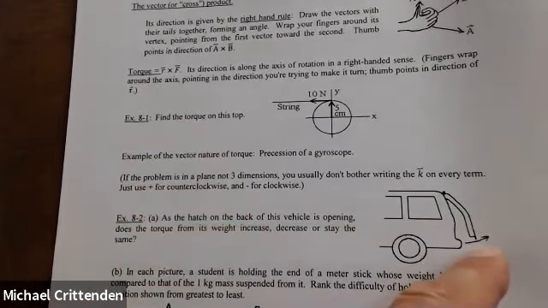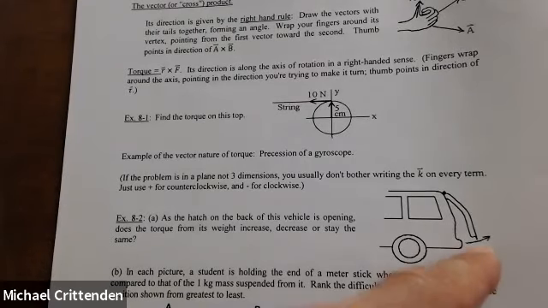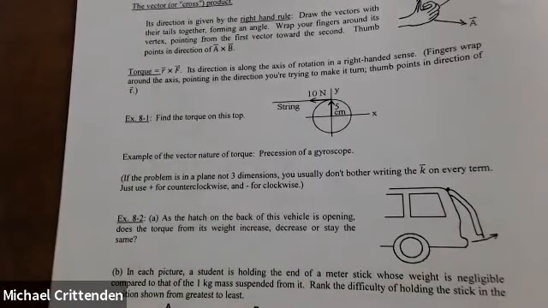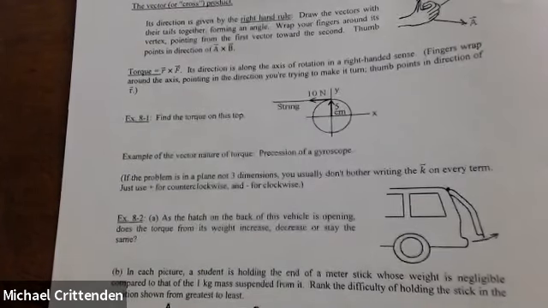So presumably you are now unpausing the recording. You've got the hatch on the back of an SUV or minivan or something like that. Does the torque increase, decrease, or stay the same? As it goes up, the torque increases. And here's the explanation.